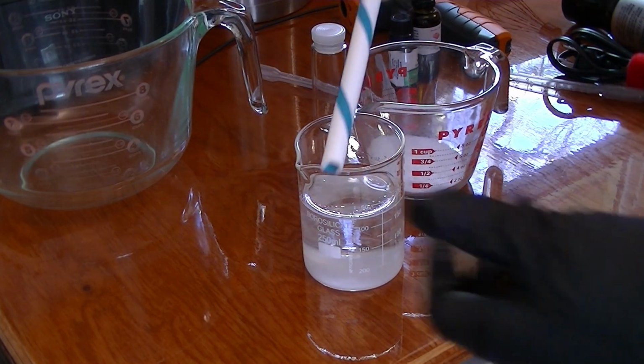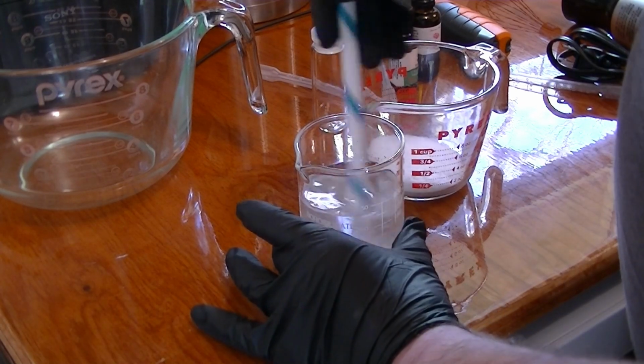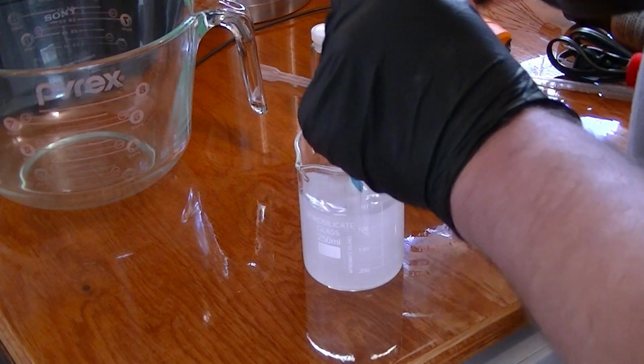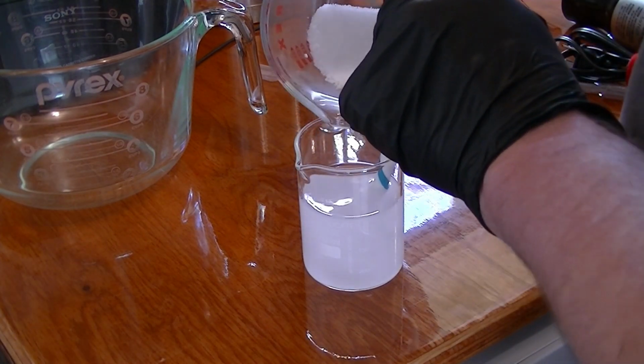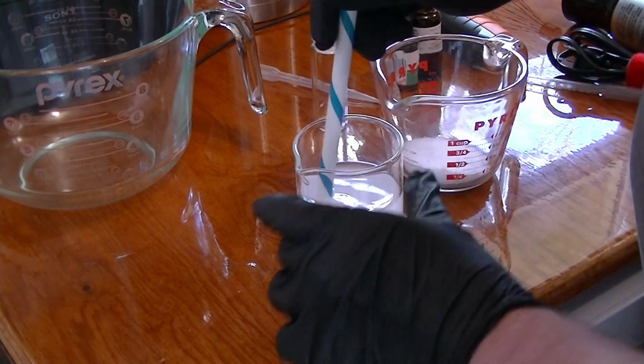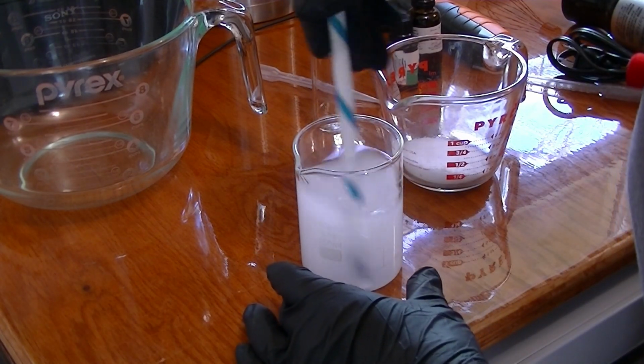Good enough. This straw is made out of HDPE. If you just dump it in, it'll turn into a rock that forms at the bottom of the cup, and it makes it really difficult to stir.